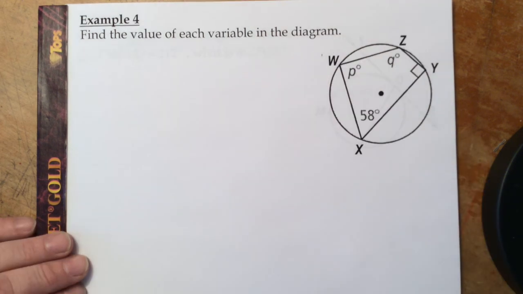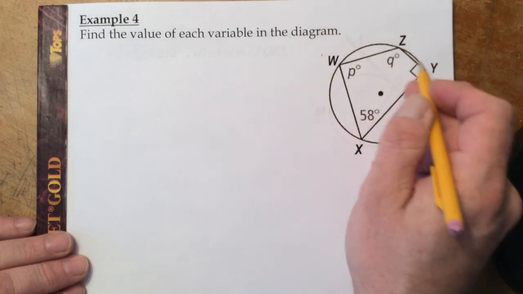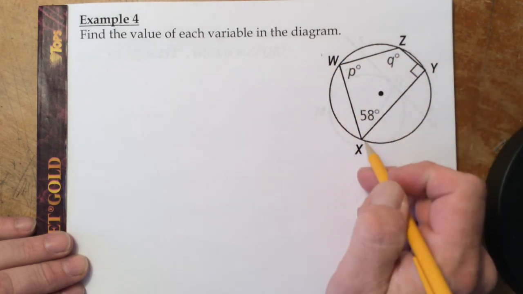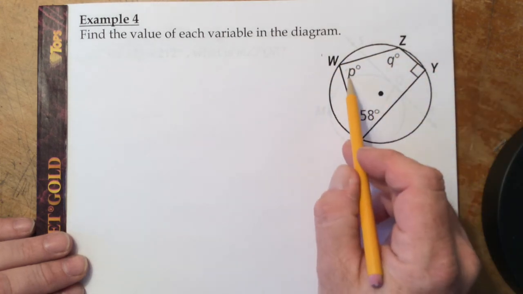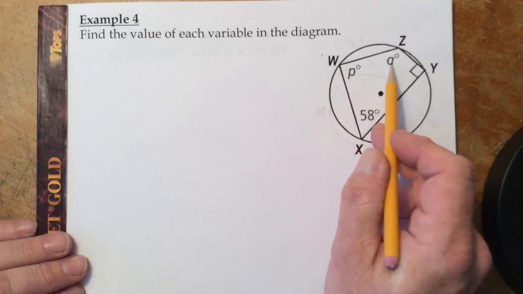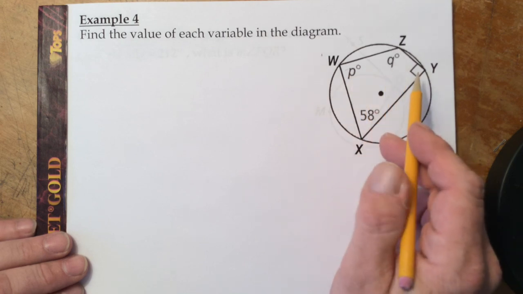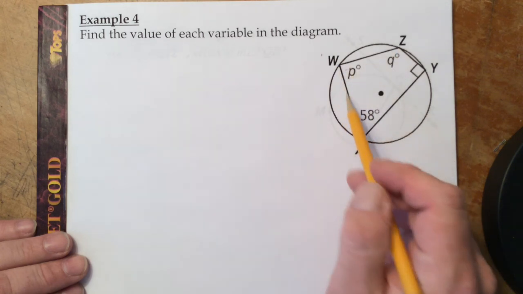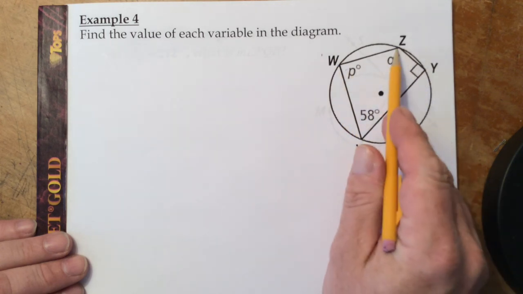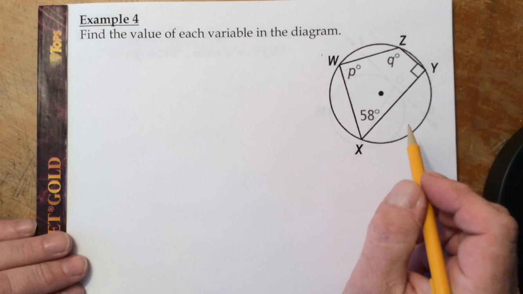Example 4. Find the value of each variable in the diagram. Here we have a circle with several chords and inscribed angles. We have two variables, p degrees and q degrees, that we need to find. Notice that the inscribed figure inside the circle happens to be a quadrilateral with 4 sides.